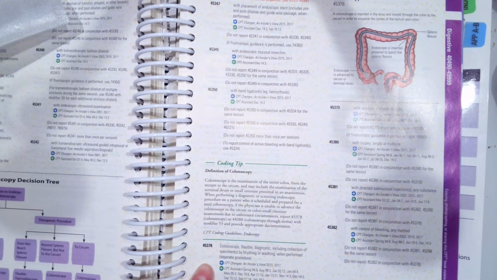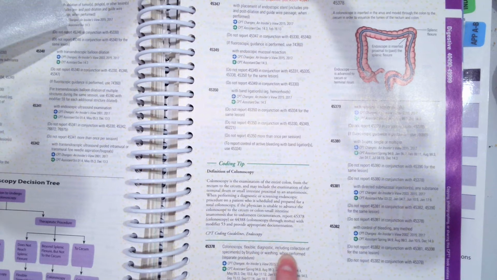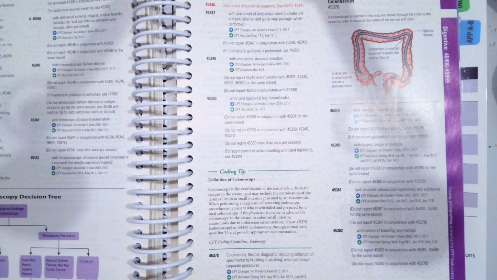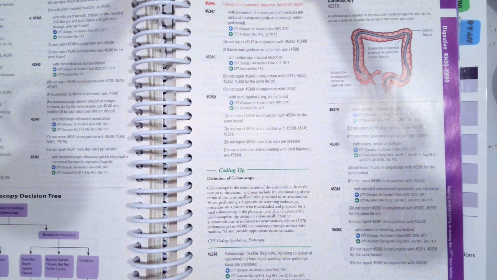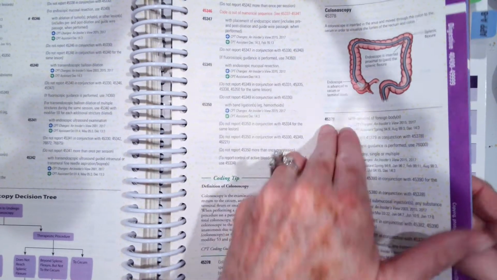And right there is our code, and it reads colonoscopy flexible diagnostic, including collection of specimen by brushing or washing when performed, separate procedure. So that's the code we would want to assign. So we would go ahead and assign it. Let's practice just one more. Let's practice coding an open appendectomy, which is a removal of the appendix.